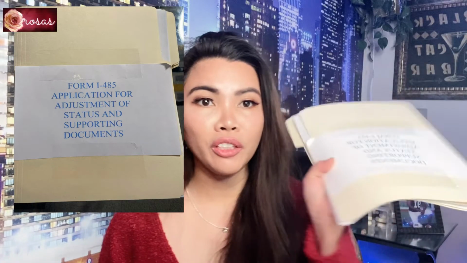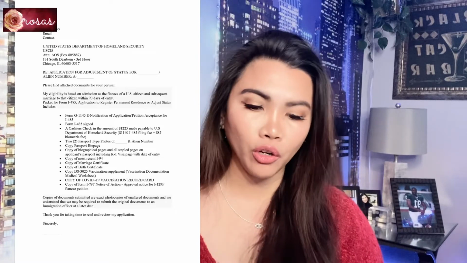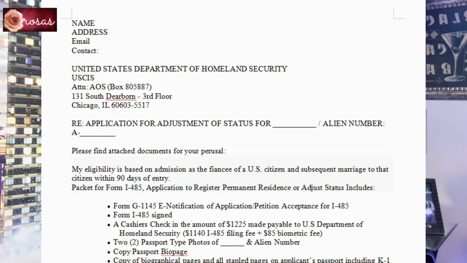So let's start with the folder Form I-485, application for adjustment of status, and supporting documents. In this folder, this is how I wrote the cover letter. I put my name above, my address, my email and my contact, and then the address of the United States Department of Homeland Security, and then RE: application for adjustment of status for my name and my alien number.